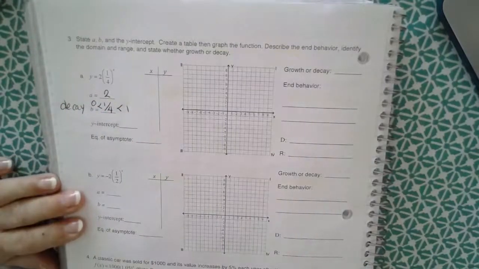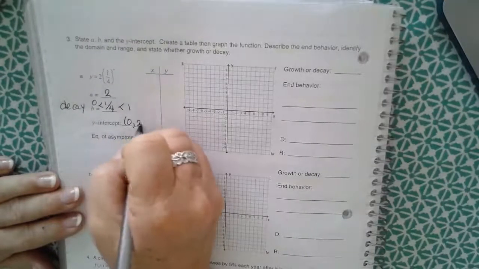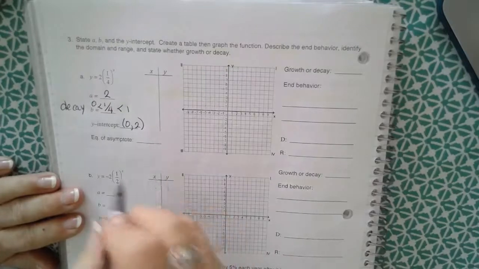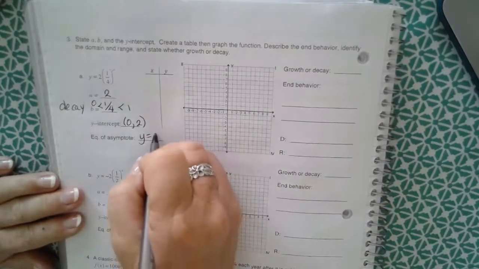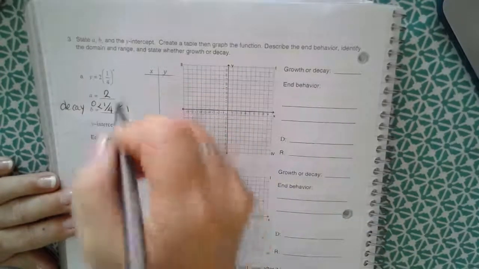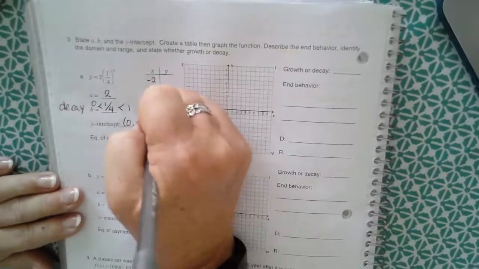What's our y-intercept? We don't have to plug anything in to say that. Our y-intercept is 0, 2. What's the equation of our asymptote? For everything we're doing today, it's always going to be y equals 0. So now I'm going to plug in all my x values: -2, -1, 0, 1, 2.